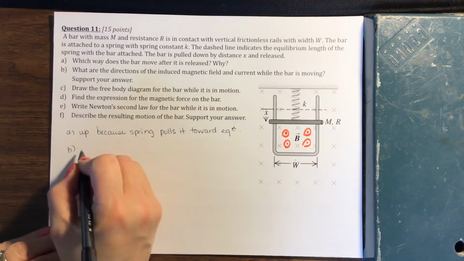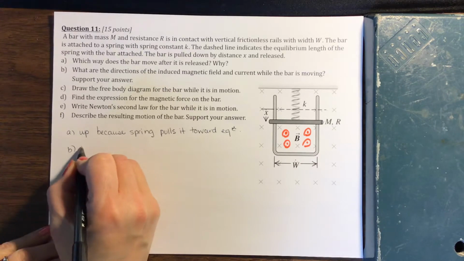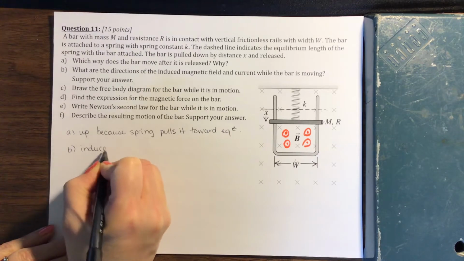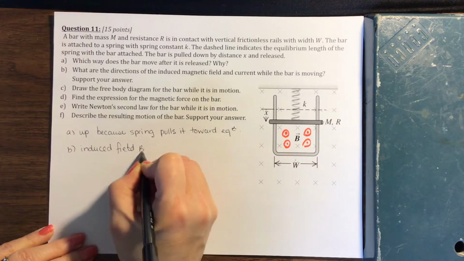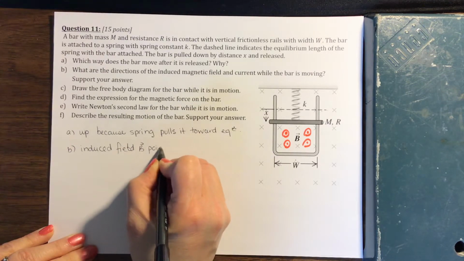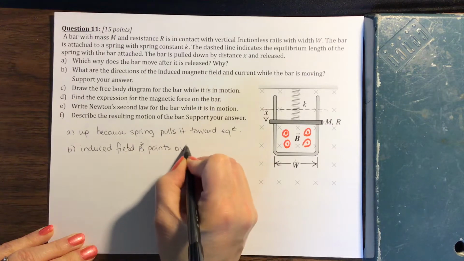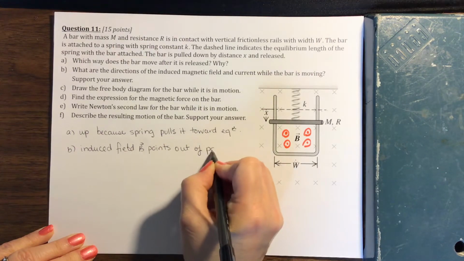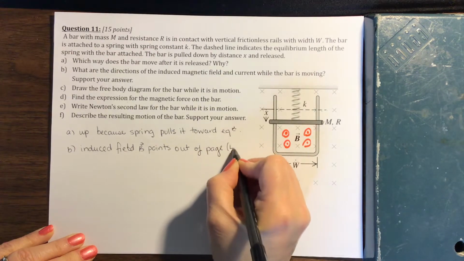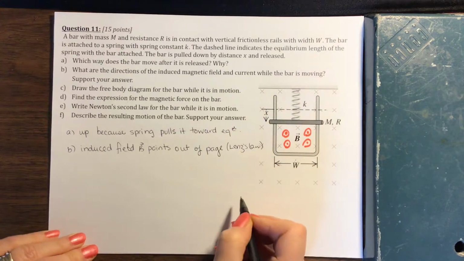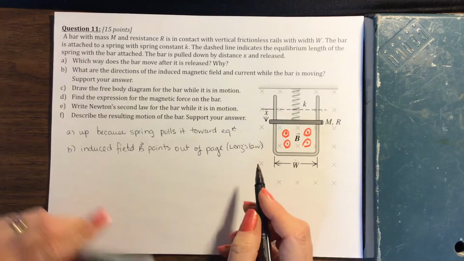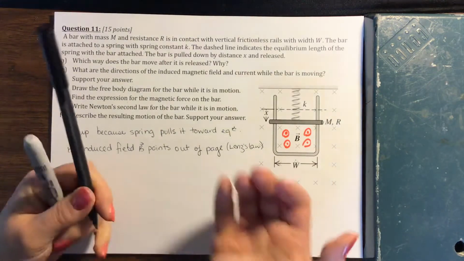Okay, so as the bar moves up, the induced field B points out of the page. And we know that's true from Lenz's law. What about our induced current? Well, let's think about what direction that current is going to flow in.